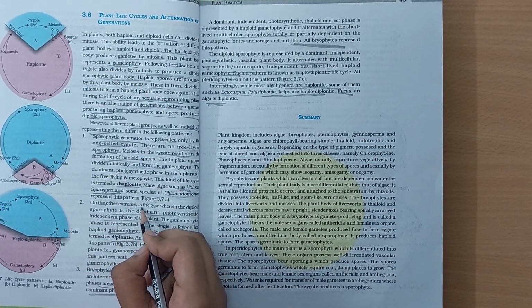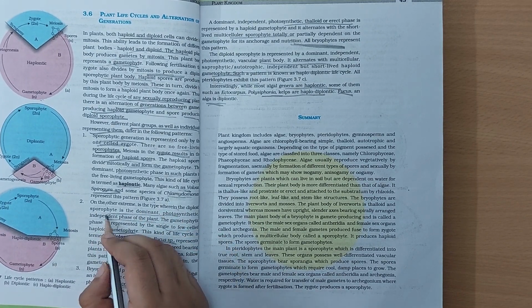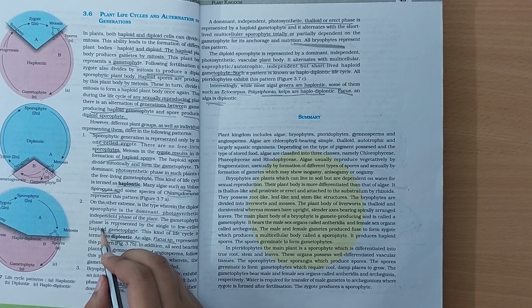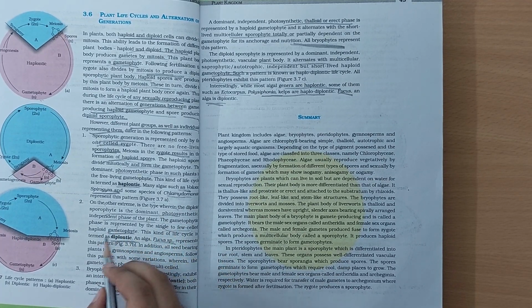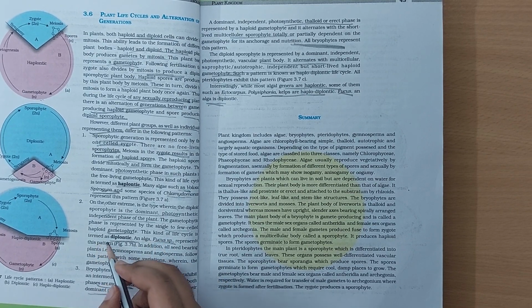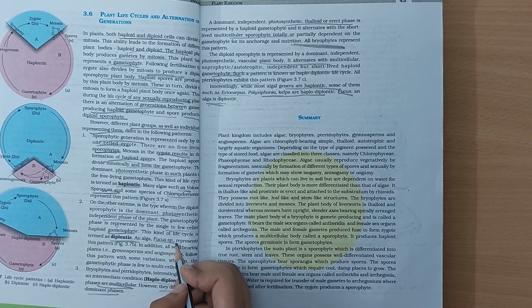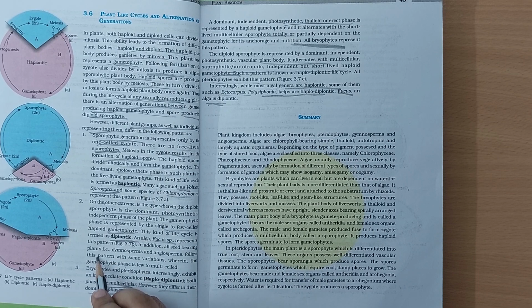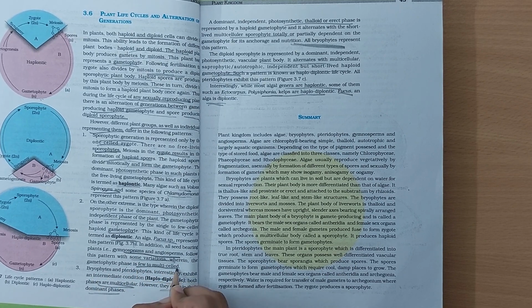2. On the other extreme is the type wherein the diploid sporophyte is the dominant photosynthetic independent phase of the plant. The gametophyte phase is represented by the single to few celled haploid gametophyte. This kind of life cycle is termed diplontic. The alga Fucus species represents this pattern, figure 3.7b. In addition, all seed-bearing plants, that is gymnosperms and angiosperms, follow this pattern with some variations, wherein the gametophytic phase is few to multi-celled.